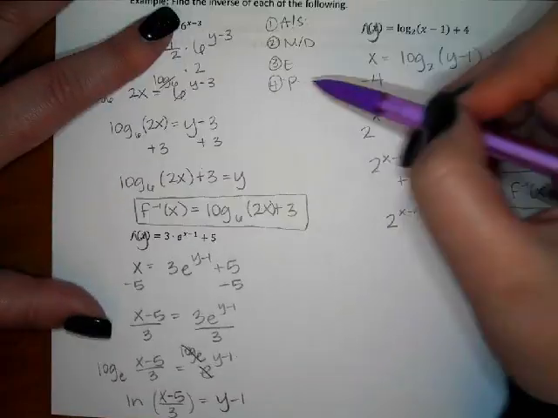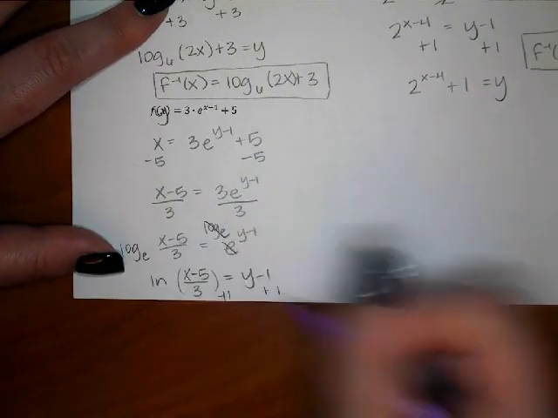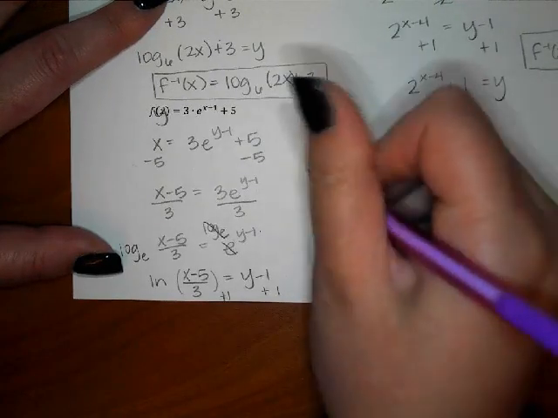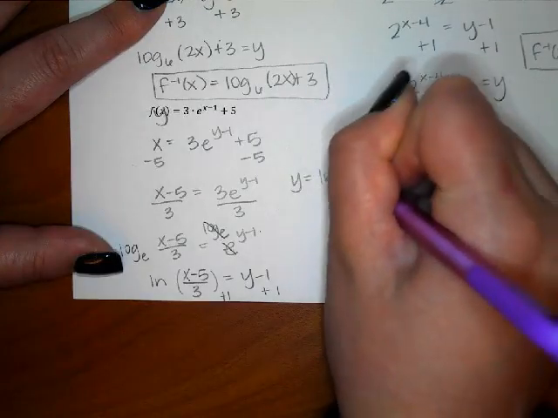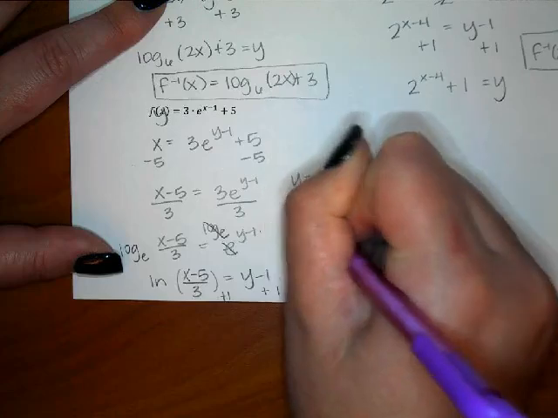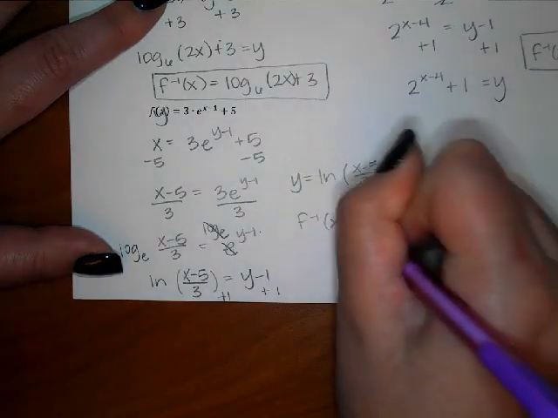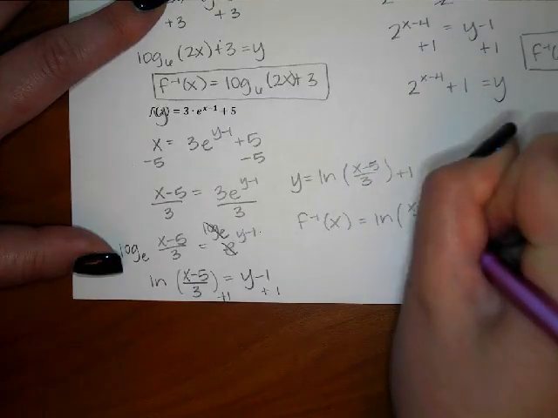And all of that stuff happened first, and so the 1 is just going to be tacked onto the end. So I have y equals ln x minus 5 over 3 plus 1. Technically, you don't really need the parentheses, but they feel kind of helpful in this case. And then I'm making sure that I'm writing my final answer in that inverse notation.